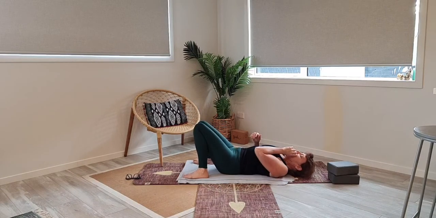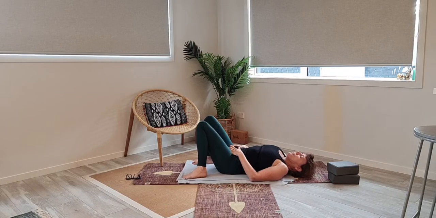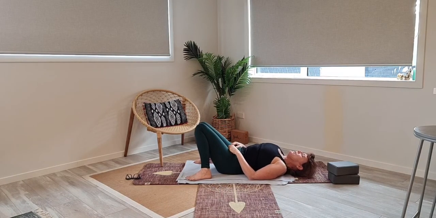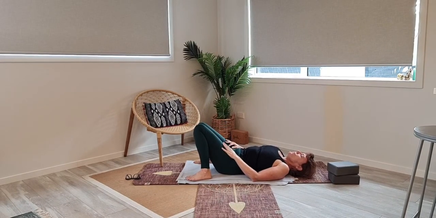Line yourself up. Legs could be out long, or the feet could be wide, the knees falling together. Just taking this time to pause and reset.